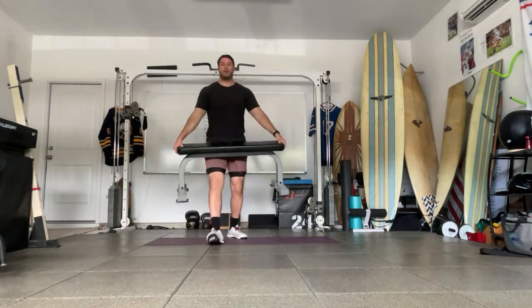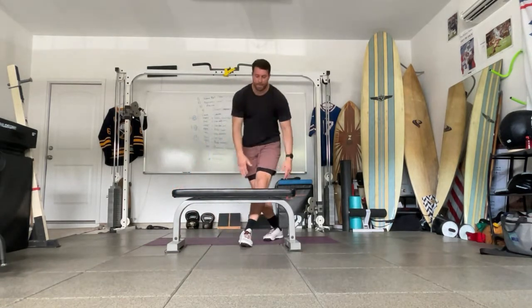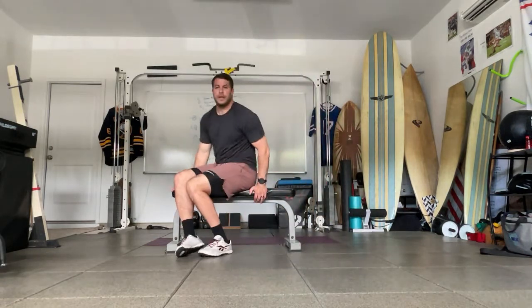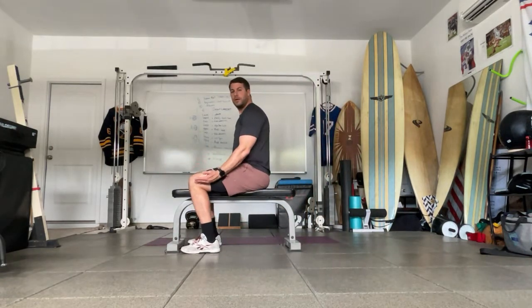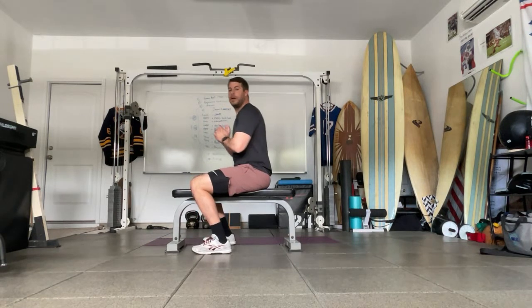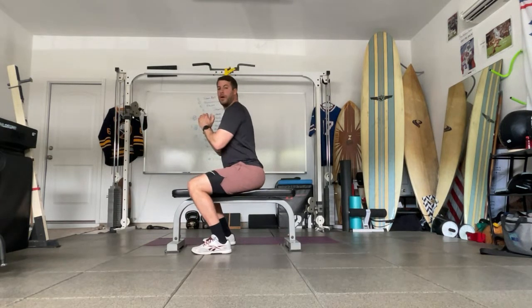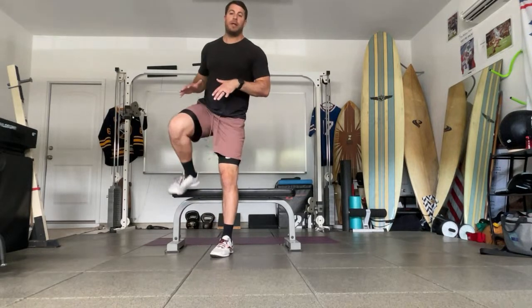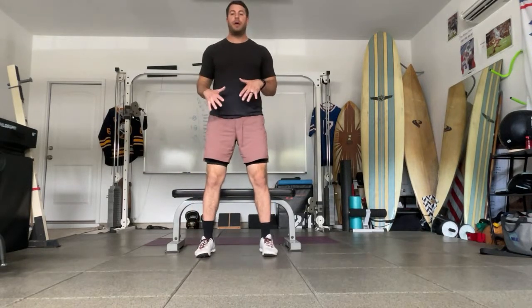Okay, so find a box that gets about 90 degrees, or try to get your femur or your thigh parallel with the ground. So when I touch, I get about parallel with the ground and then stand up. So for beginners, you may need to elevate your heels with a heel board, or you may need a higher box or bench. So we're gonna tap and go.